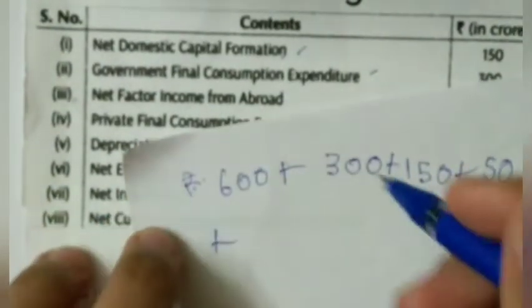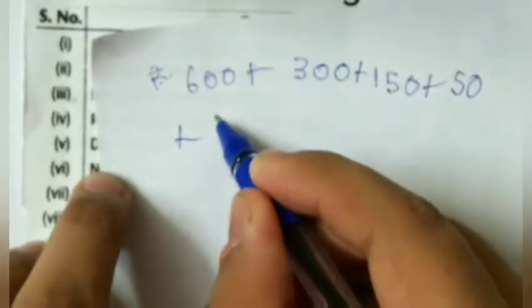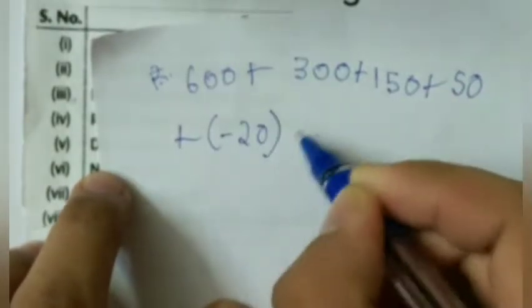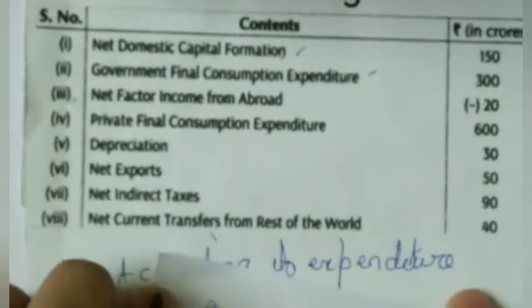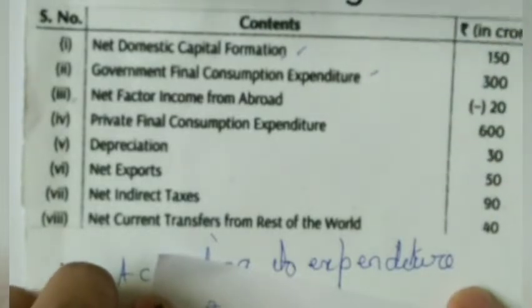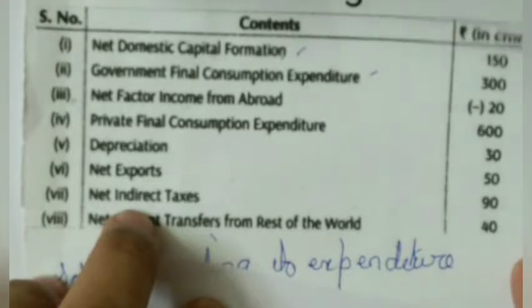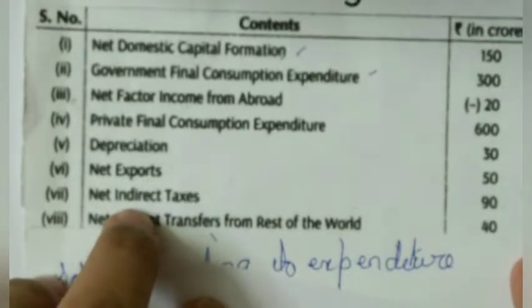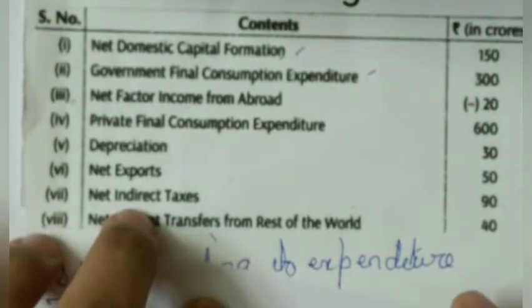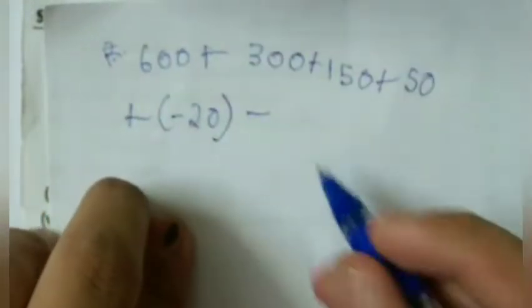NFIA is minus 20, minus net indirect taxes, minus 90.